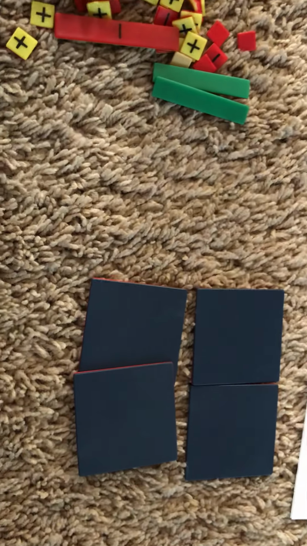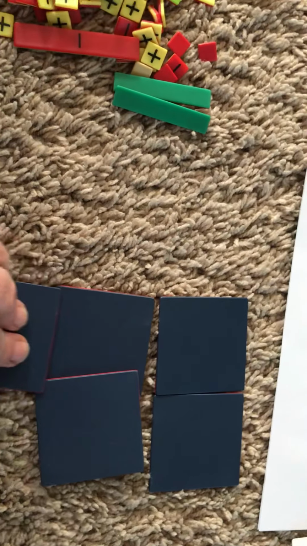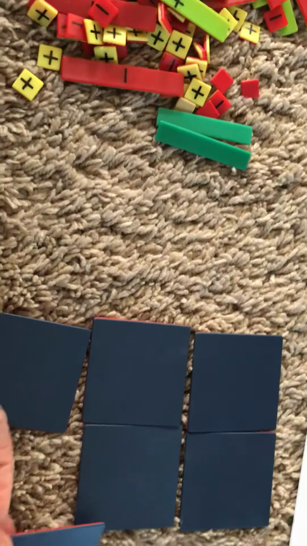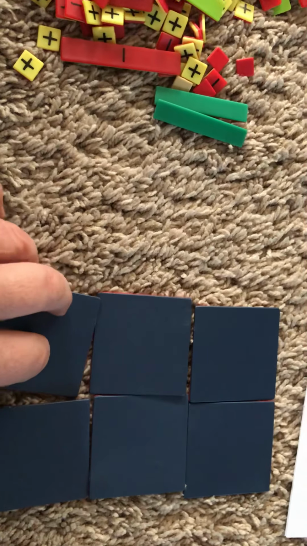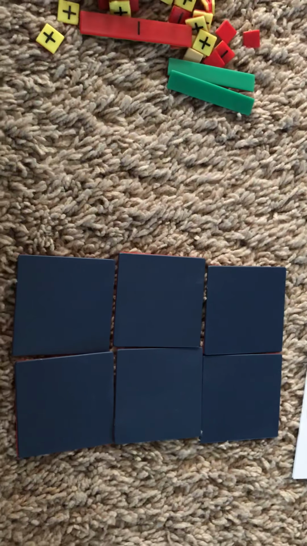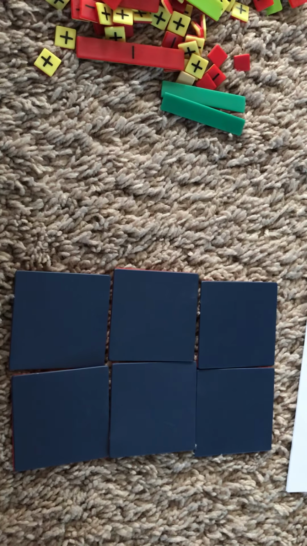So here's my 2A, right, that's 2A. And then I want that 3 times, to get 6A. Okay, pretty simple model.